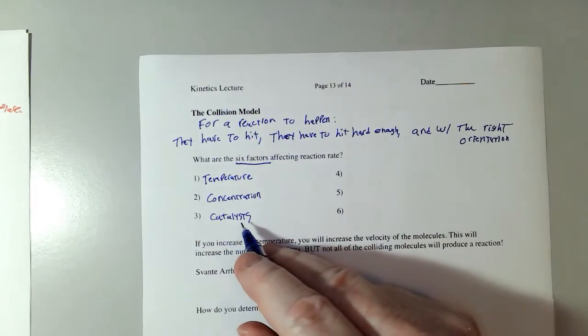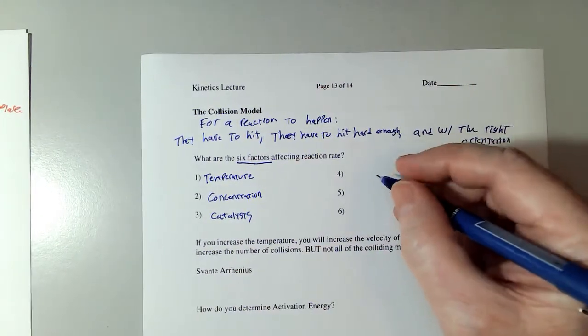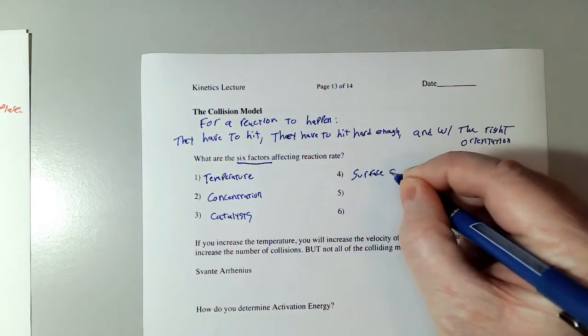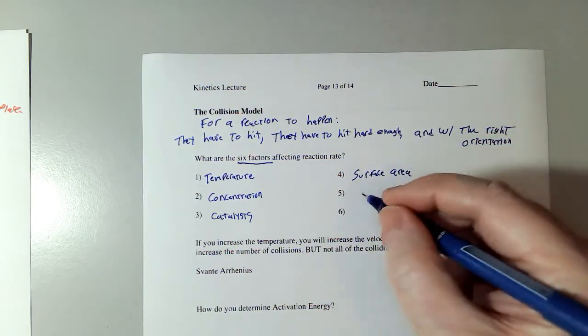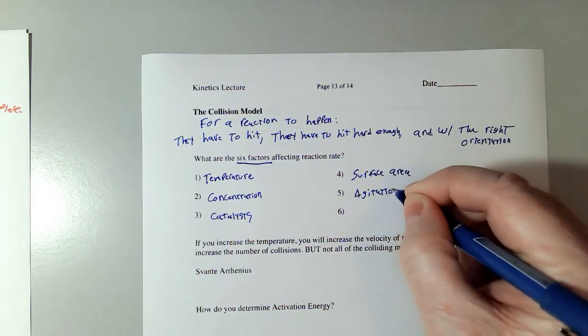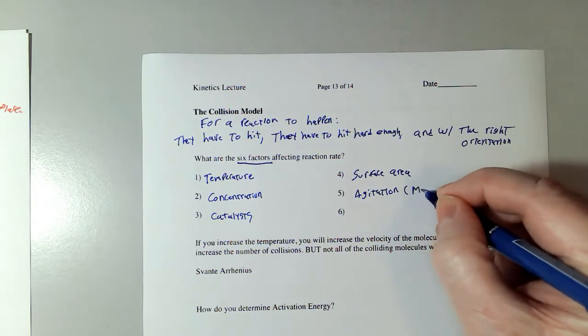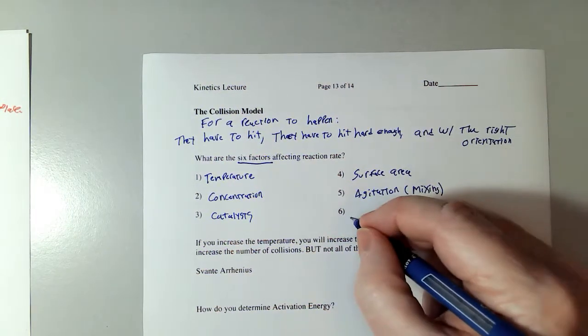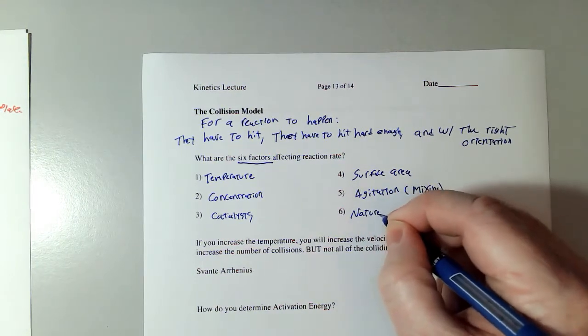That's really the only one that changes the orientation part. Surface area, agitation, you'd probably refer to that as mixing, and the nature of the reactants.